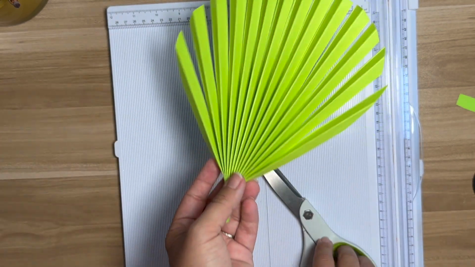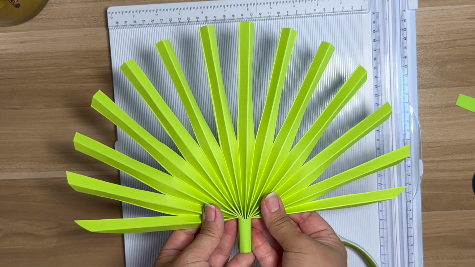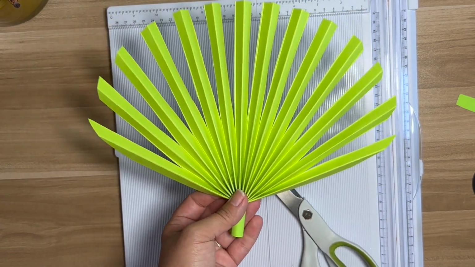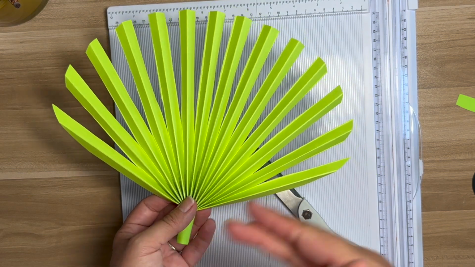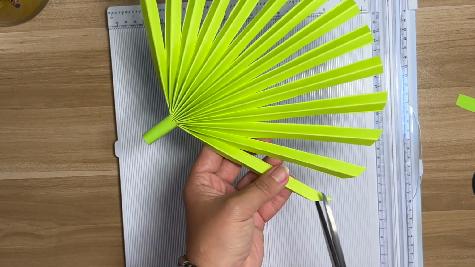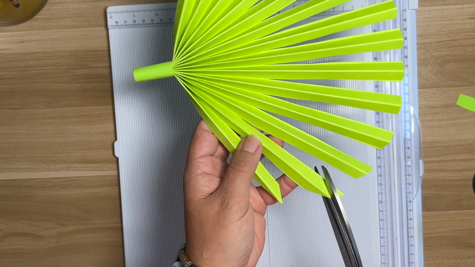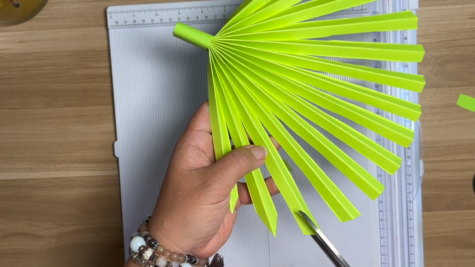Okay, so now I like to open it up. So as you can see how much it has opened up. You could leave it like this if you want. I like more of a pointed look. So then you are just going to make tips.